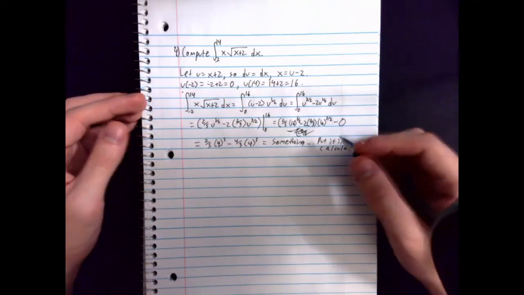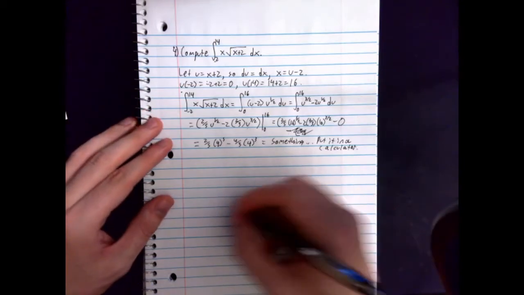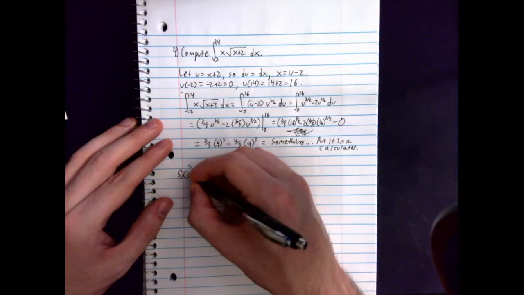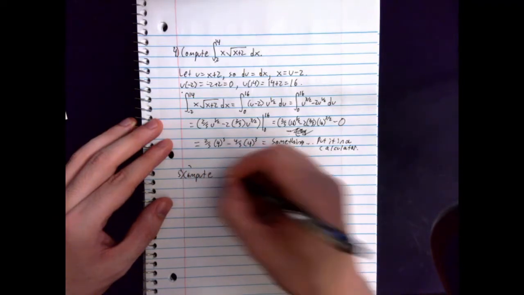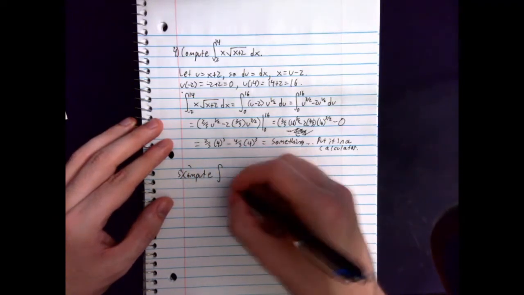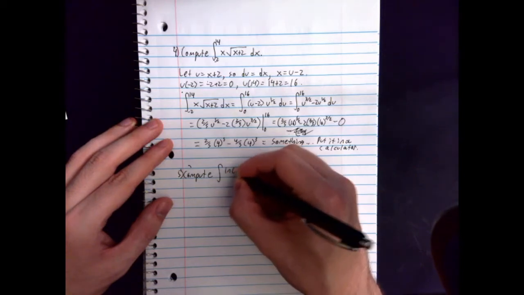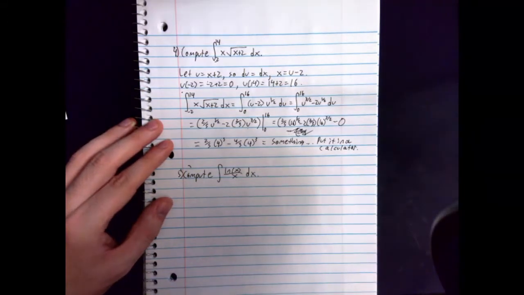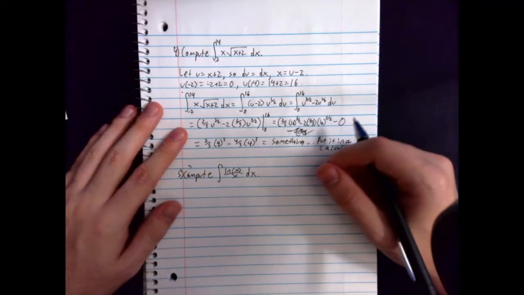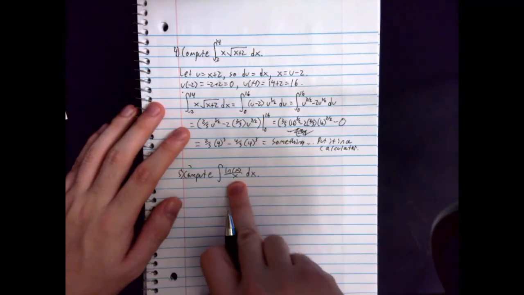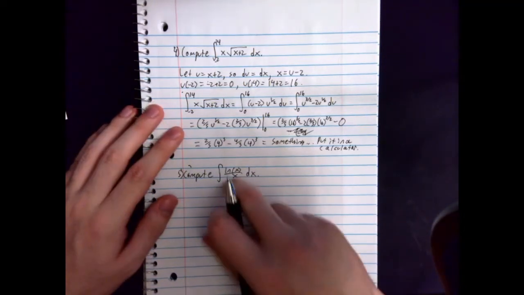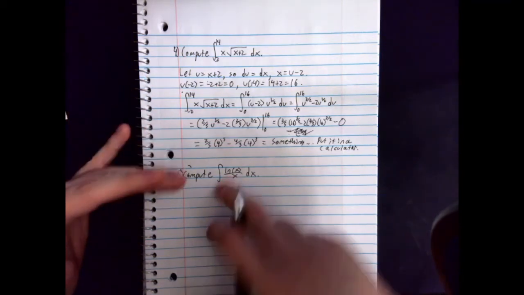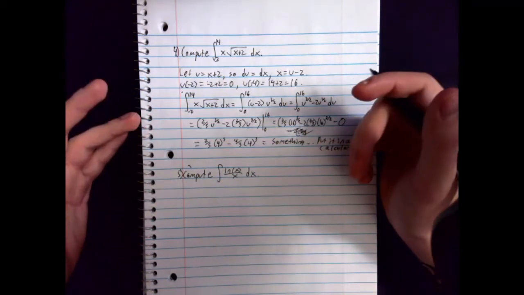Okay? So one more integral, and then we'll go ahead and be done. Let's compute a general antiderivative. Let's compute the natural log of x divided by x, dx. I know how to compute the antiderivative of 1 over x, but I don't quite know how to compute the antiderivative of the natural log of x. So how do we go about doing that?